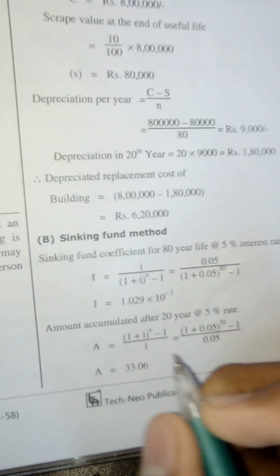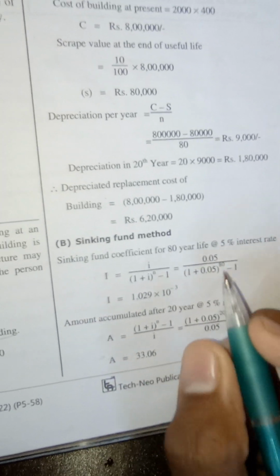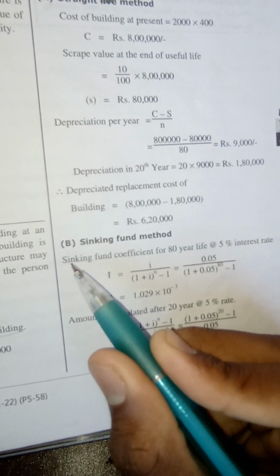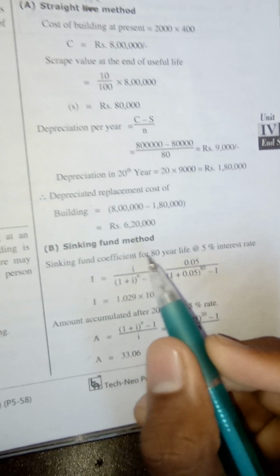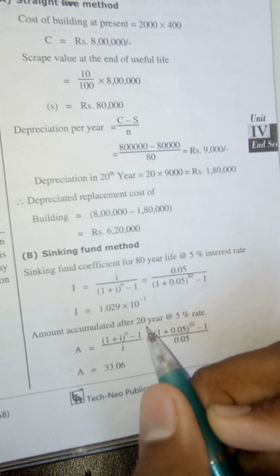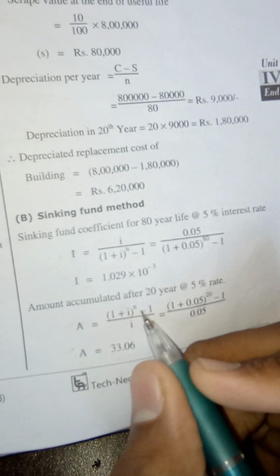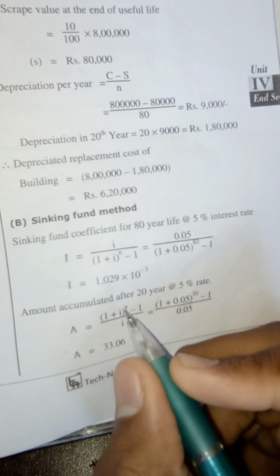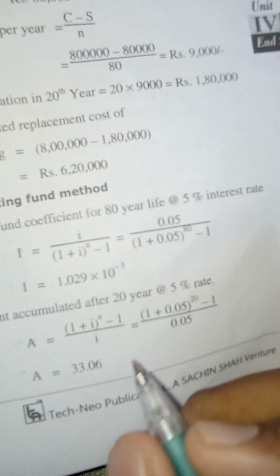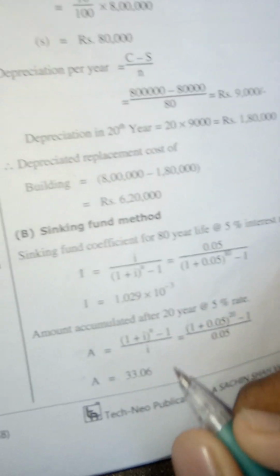We get this answer. So assume accumulated after 20 years at the rate 5% interest. Assume accumulated after 20 years, and here in this case it was sinking fund coefficient for 80 years life, and in this case assume accumulated for after 20 years at the rate 5%. So A equals (1 plus i) raised to n minus 1 divided by i. Here it is i, if you can see, equals, we put these values, we get this answer.